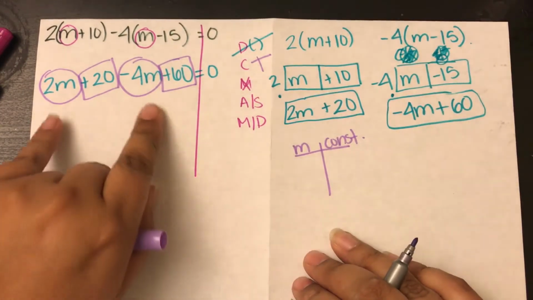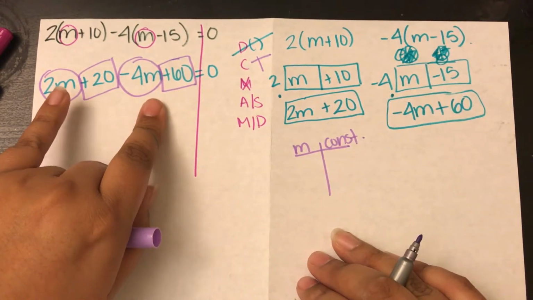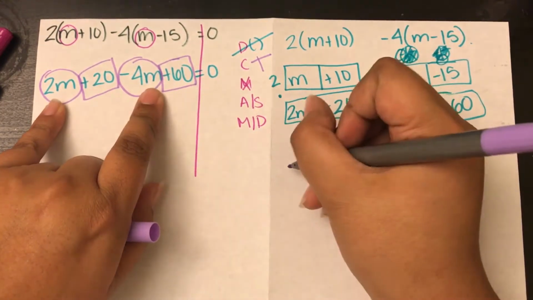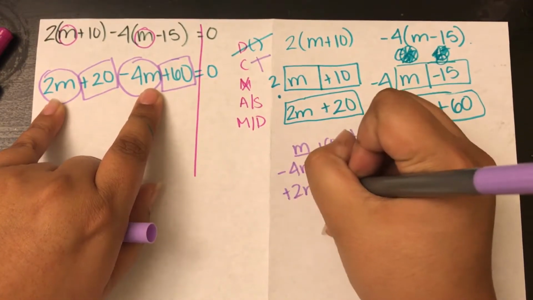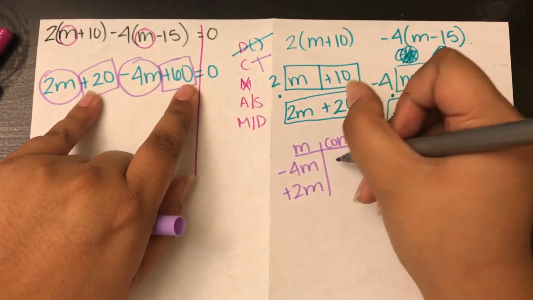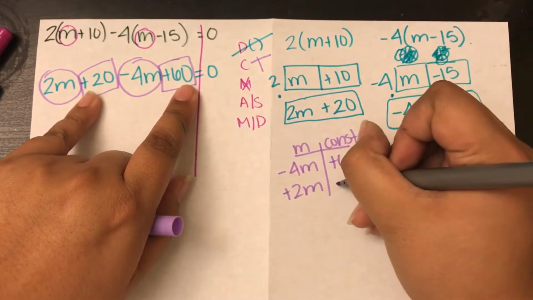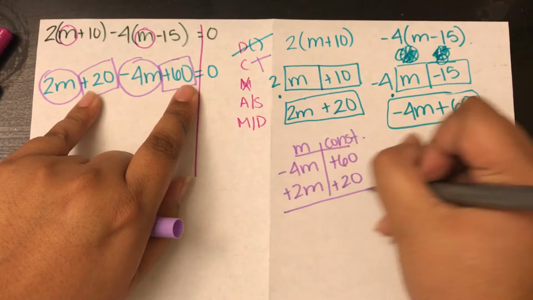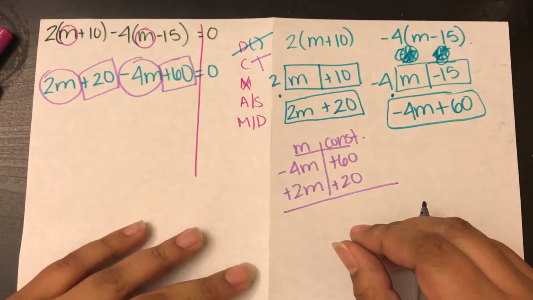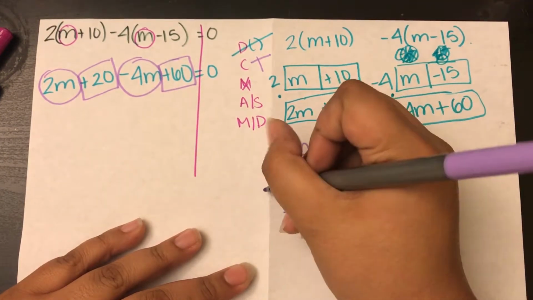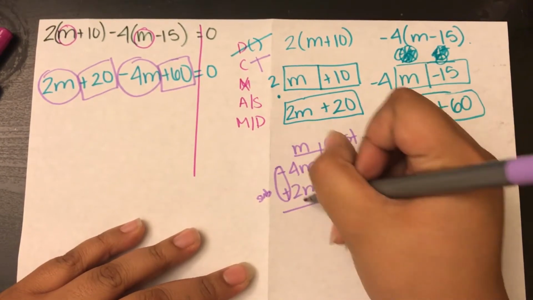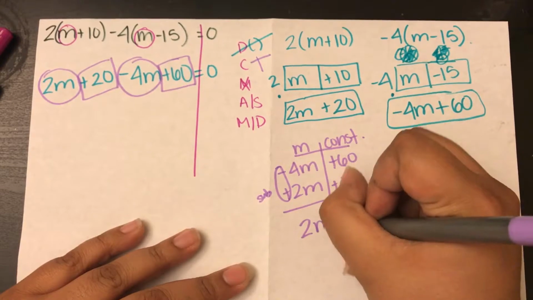Okay, so if I look at the m family, I either have positive 2 or negative 4. Negative 4 is bigger, so I'm going to put him on top. Positive 2m on bottom. For the constants, positive 60 on top, positive 20 on bottom. And then I'm just going to add them or subtract them based off of the sign. Here, signs are different, so I'm going to subtract. 4 minus 2 is 2m.